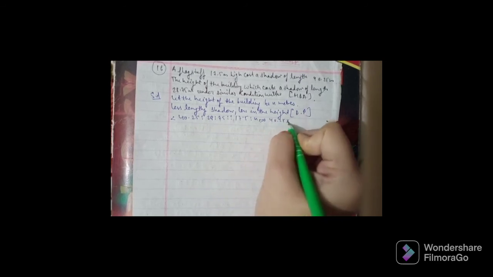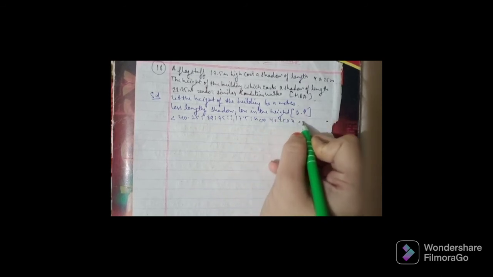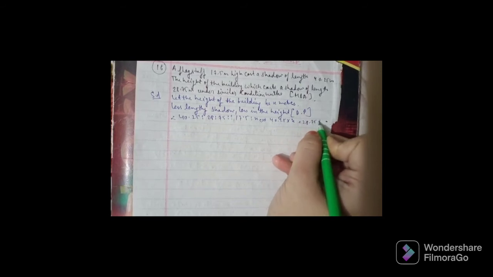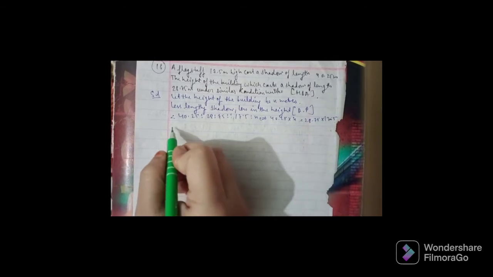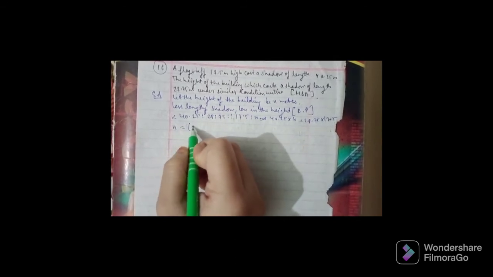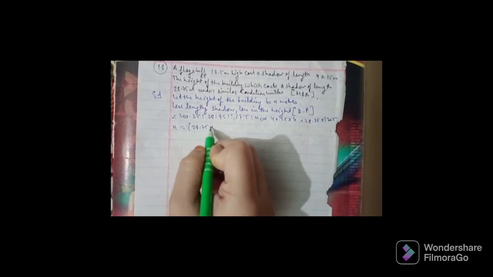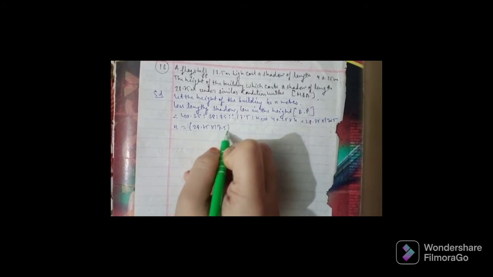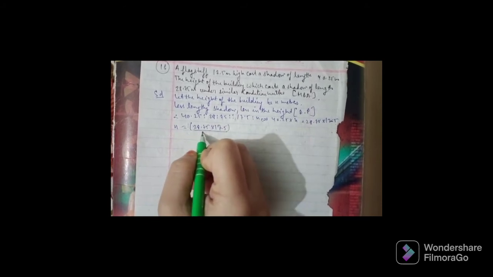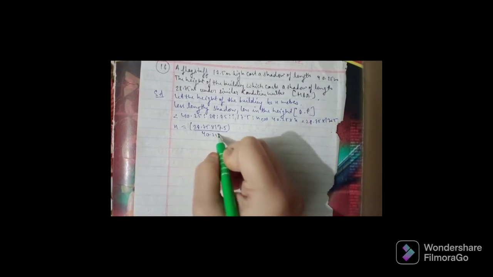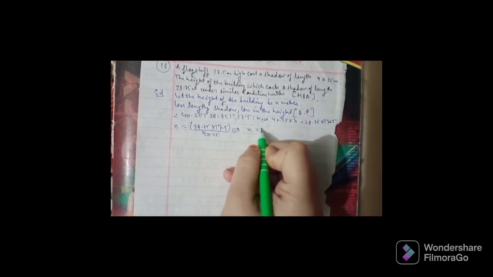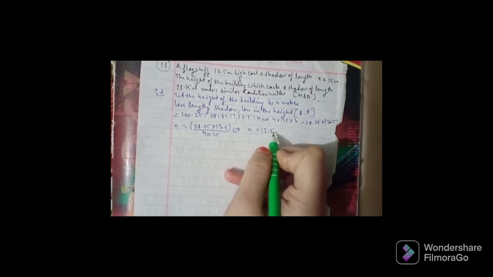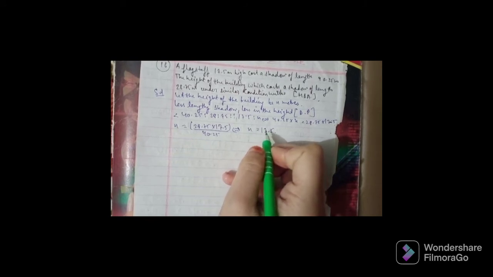So 40.25 into x equals 28.75 into 17.5. x equals 28.75 into 17.5 whole upon 40.25. x equals 12.5. That is what we have as the answer.